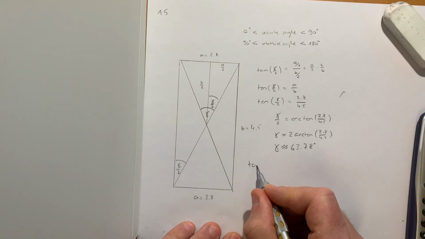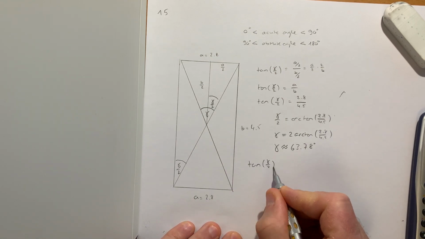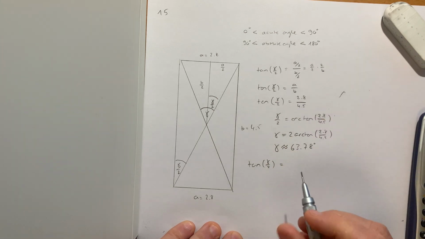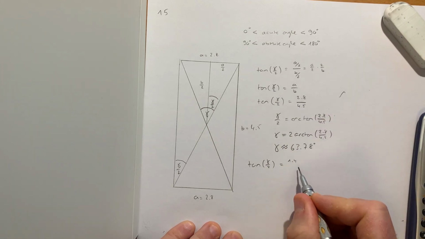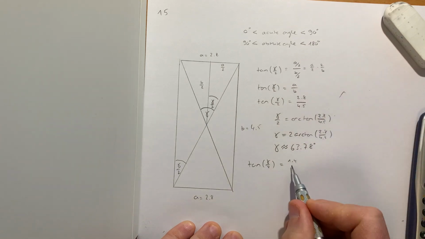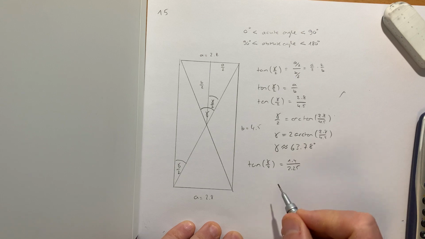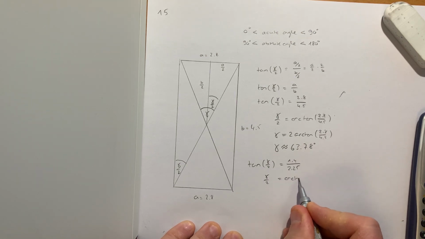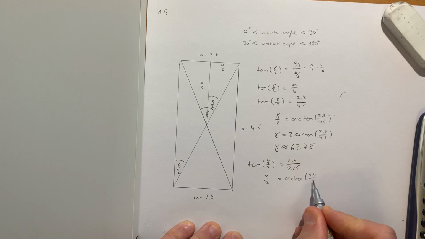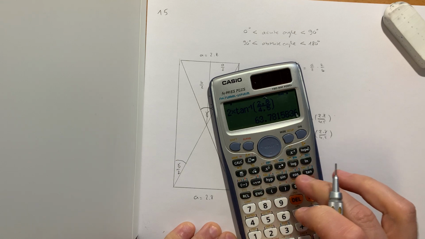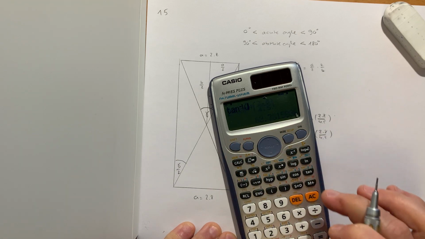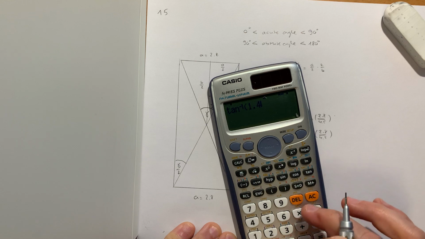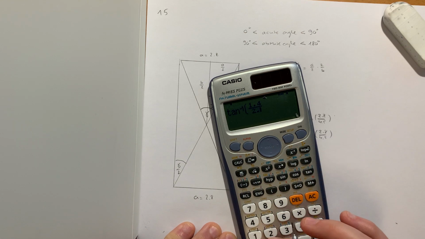You could have done it like this. You could have said gamma halves, and then 2.8 divided by 2, that's 1.4. You use A halves. And then 4.5 divided by 2, 2.25. And then you work out gamma halves. That's just arc tangent of 1.4 over 2.25. Let's do that. 1.4 divided by 2.25.